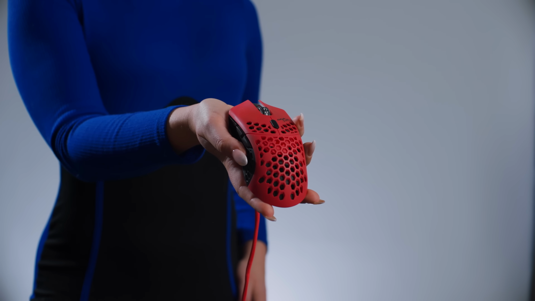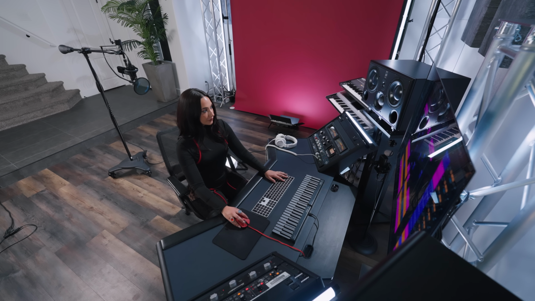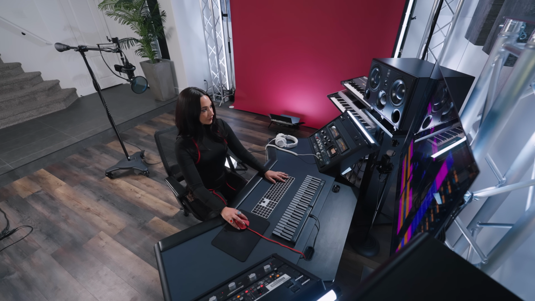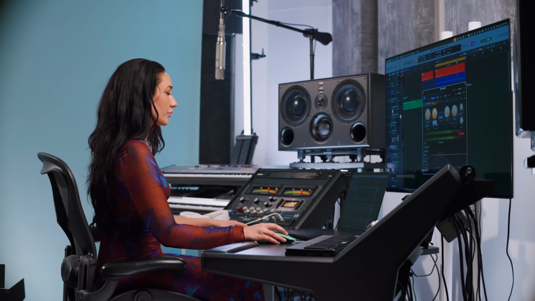With the gaming mouse, I can click this little button on top to increase the speed sensitivity beyond the Mac OS maximum. This is particularly useful when working with high-resolution displays because your mouse has a lot more pixels to travel across. Speaking of displays, the most important accessory in my home studio is the monitor.